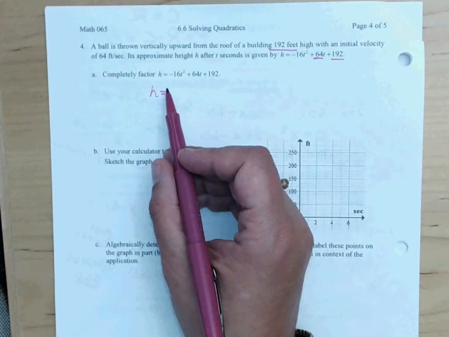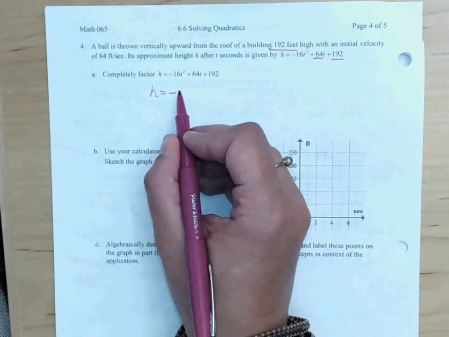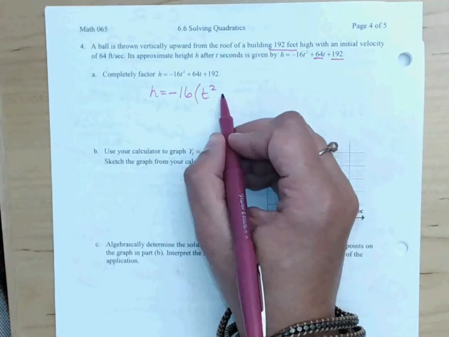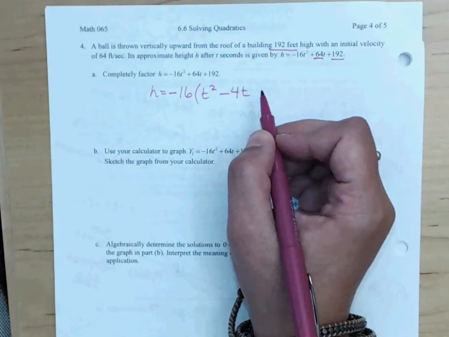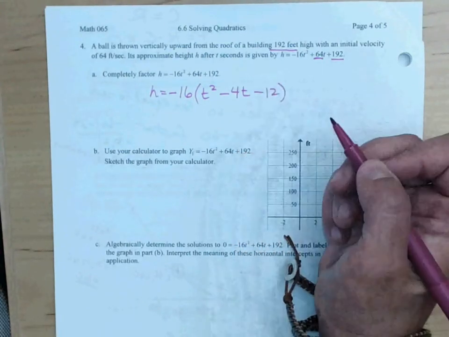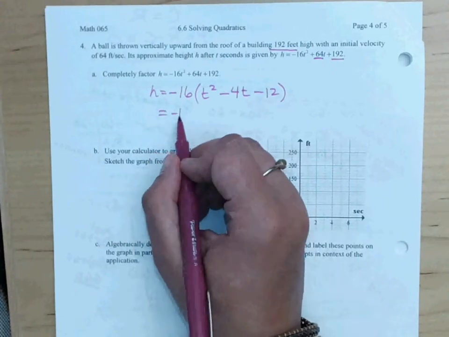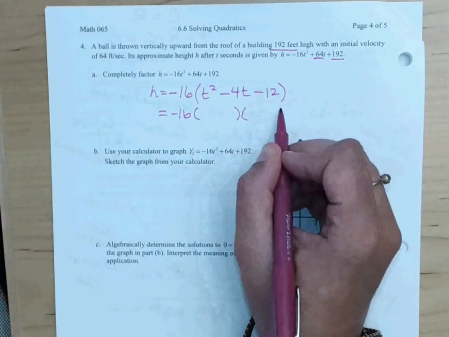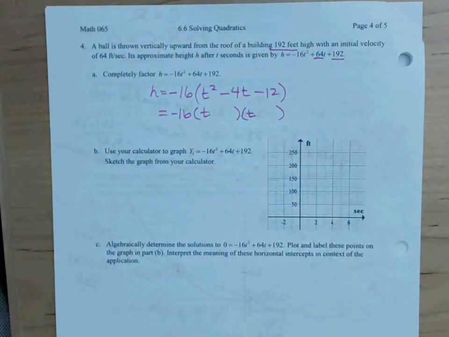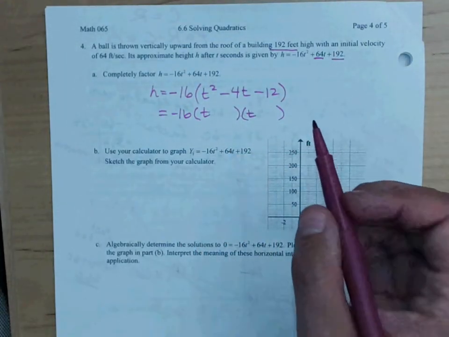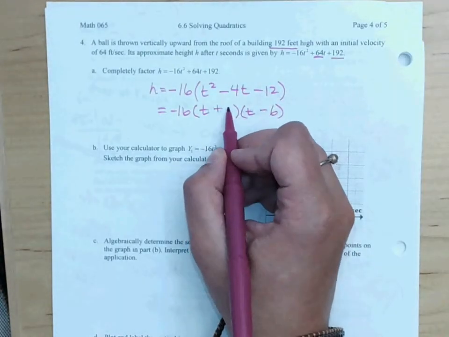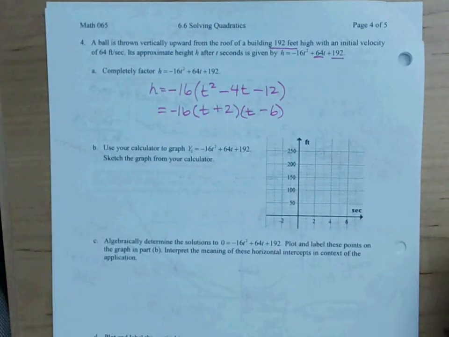Is it 16? Does 16 divide over? Okay, let's factor out negative 16. t squared. How many times is 16? Oh, that's negative 4t, right? And how many times is negative 16? Negative 12. That was great because this allows us to continue factoring. t, give me the two numbers that multiply to negative 12. Negative 6 and positive 2.